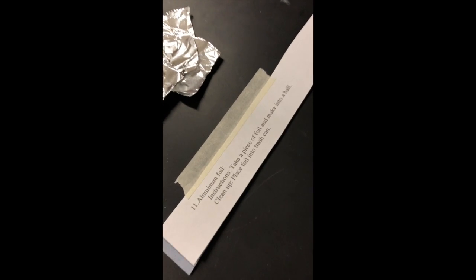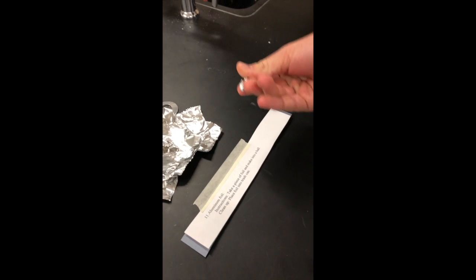In this station, aluminum foil, you're supposed to take a piece of aluminum foil and make it into a ball. Let's just do 12 seconds right there. Take that. Okay, is that a chemical or physical change?